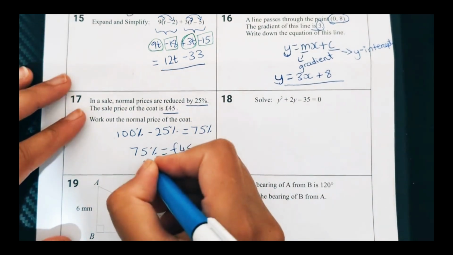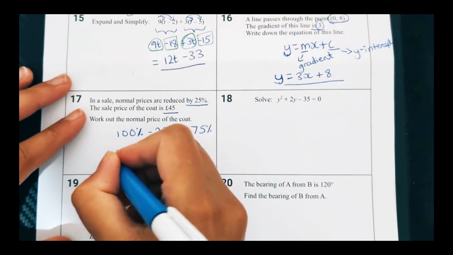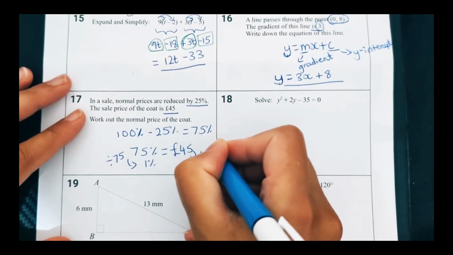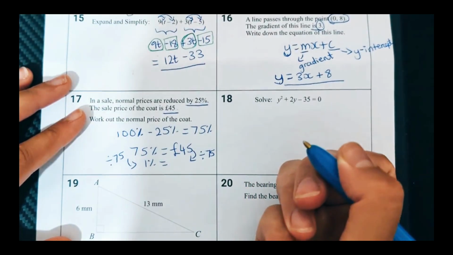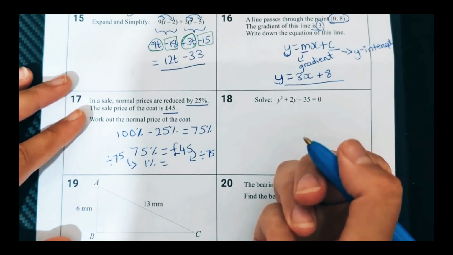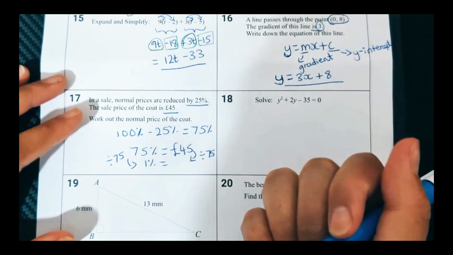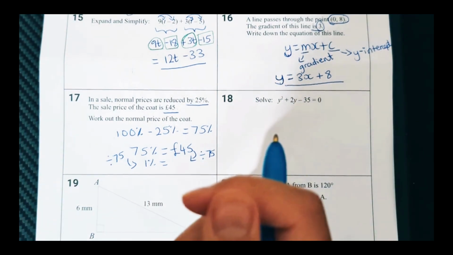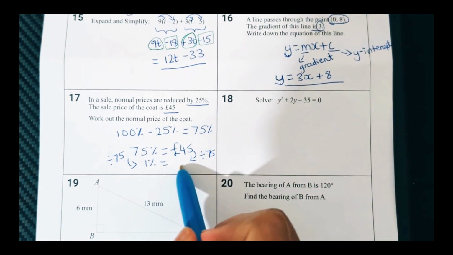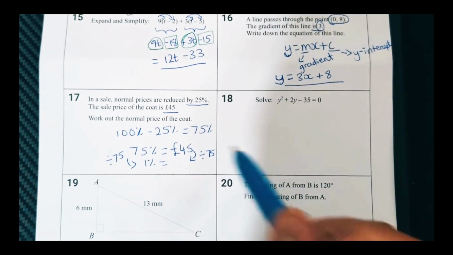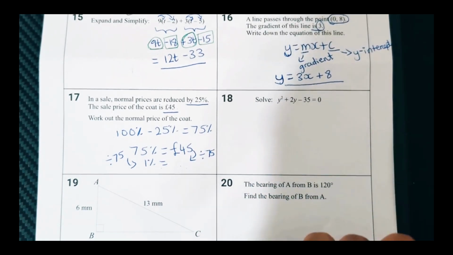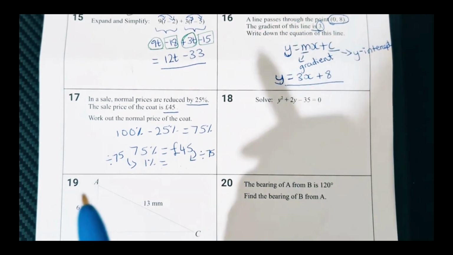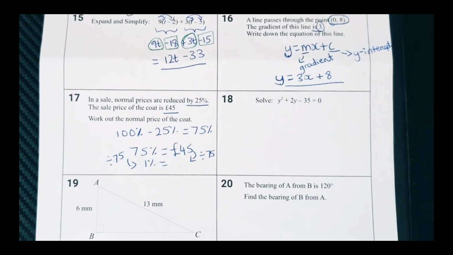100%. Okay, so what we can do is divide both sides by 75. Okay, that will help us to work out 1%. And then we will just need to times that 1% by 100. Okay, and I don't have my calculator on me, which I need to get. What is 1% going to be? So if I did 45 divided by 75, what would that get me?